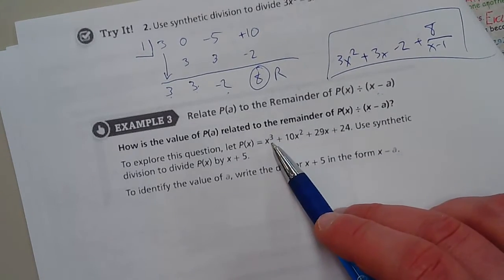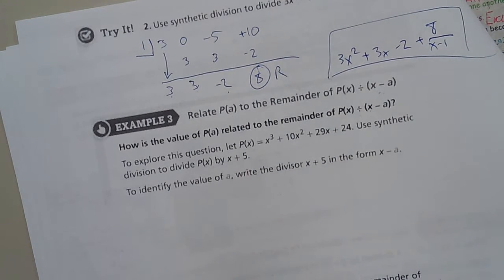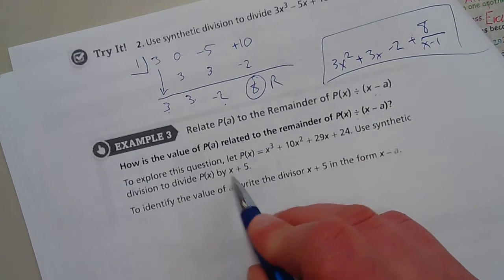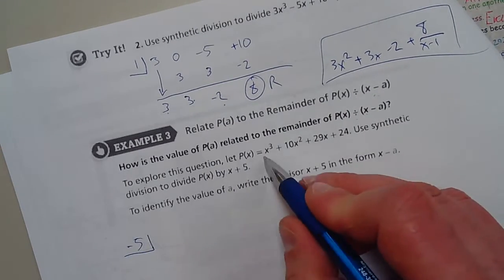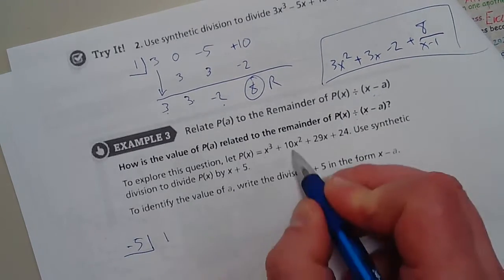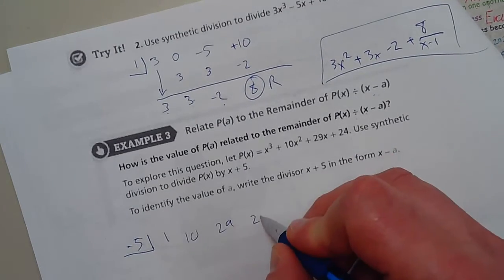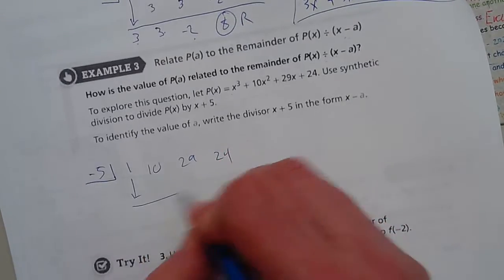So let's just start off, and we're going to take this polynomial they give us, and we're going to divide it by this. So we're going to do the synthetic division again, so you get another kind of rep of it here. So by synthetic division, we use -5 because we always use the 0 of this divisor. And then we take our coefficients. So 1, 10, 29, 24. All right, so I'm going to go ahead and work that out. Drop my first number down.